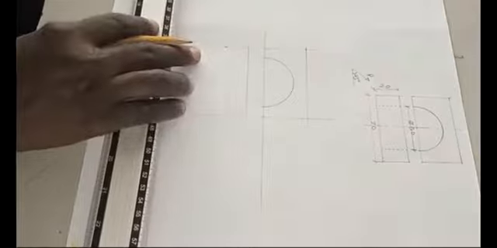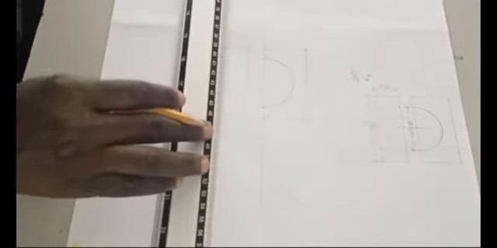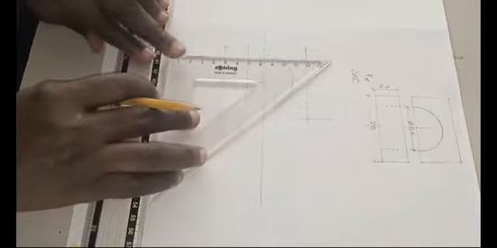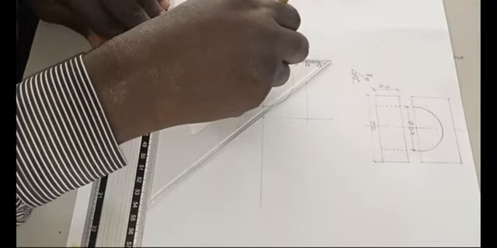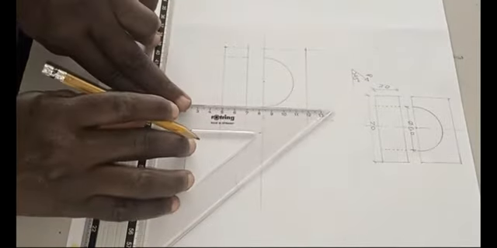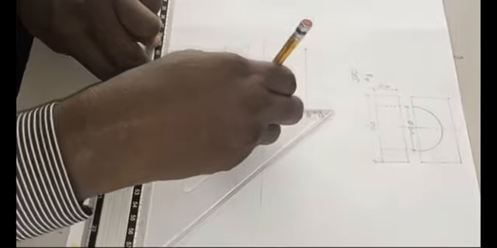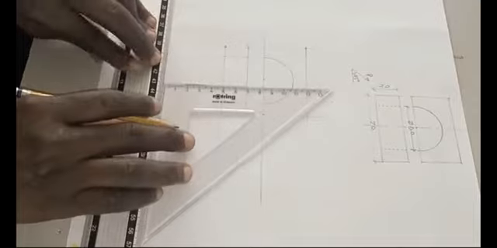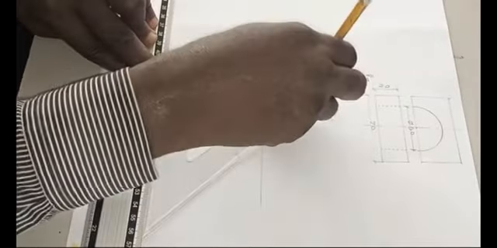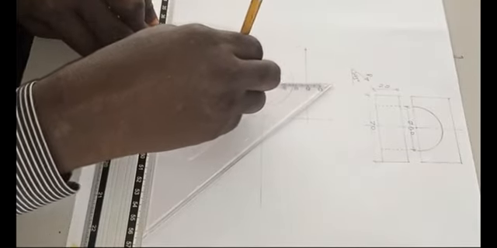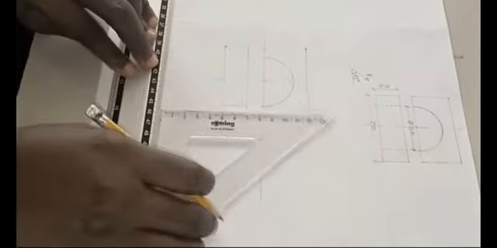So you can draw a horizontal line at that point. From there, you can project this one downward for this hidden line, and for this one as well. Then don't forget to show your center line: long, short, long, short, long, short, long, like that.